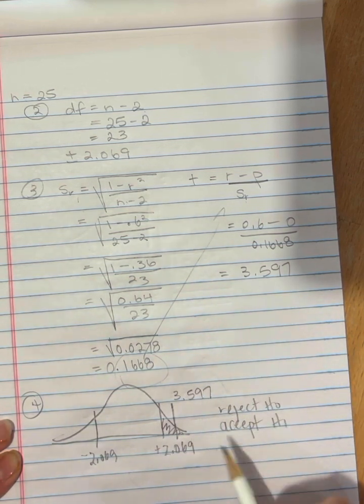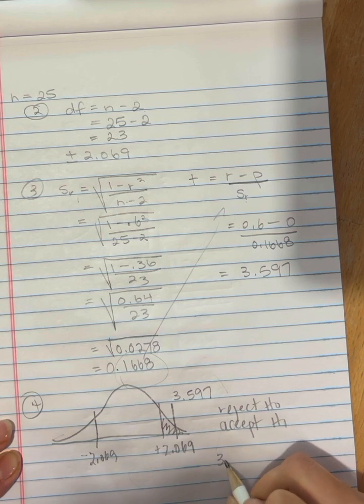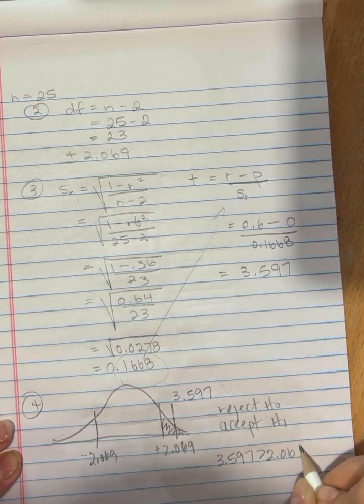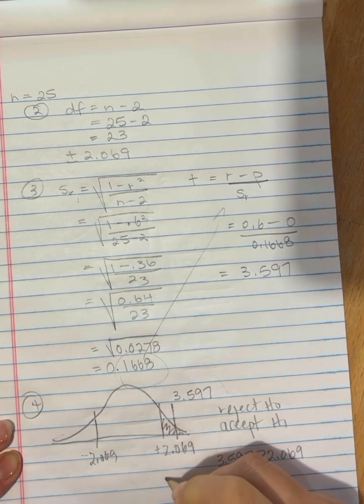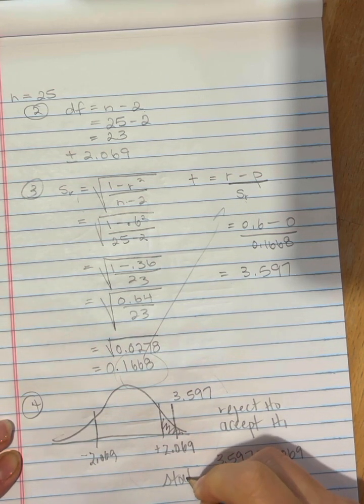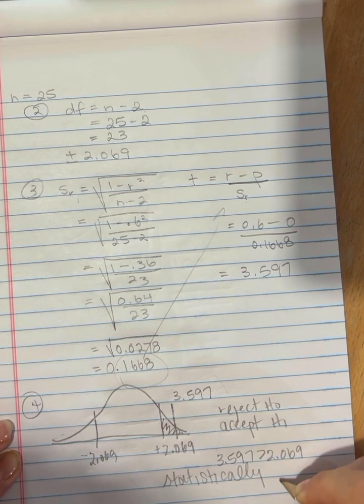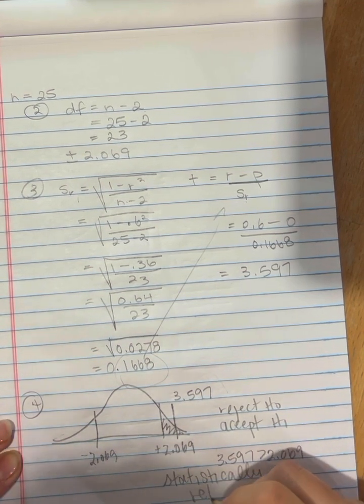Our evidence can be here, or we could write it out as 3.597 is larger than 2.069. There is a statistically significant relationship.